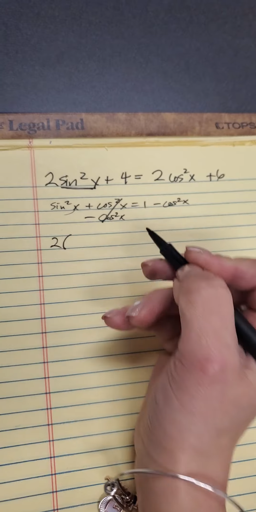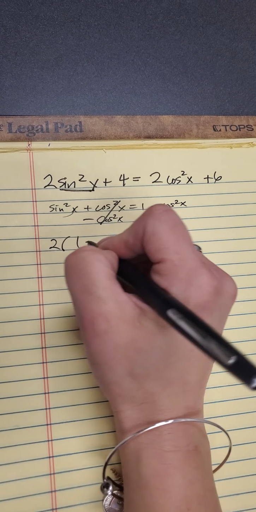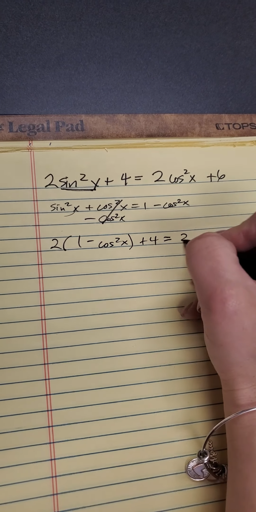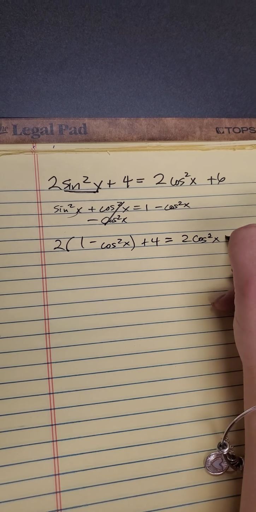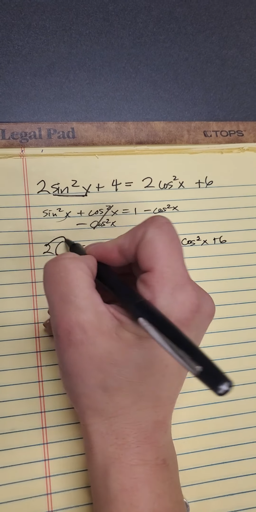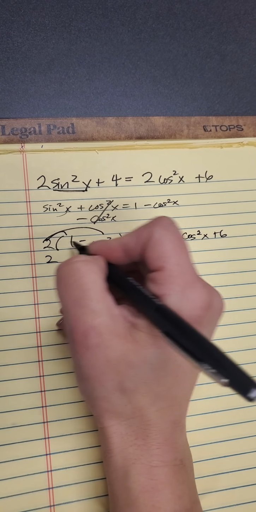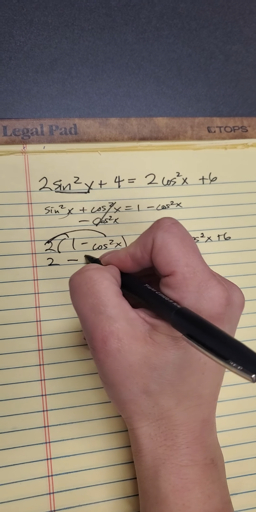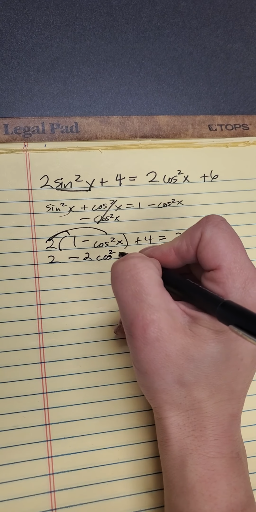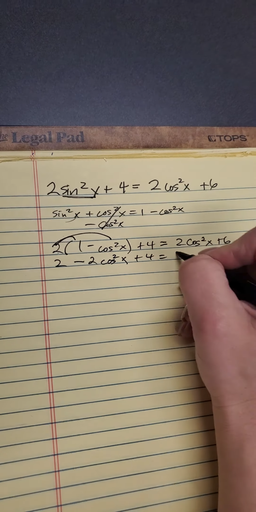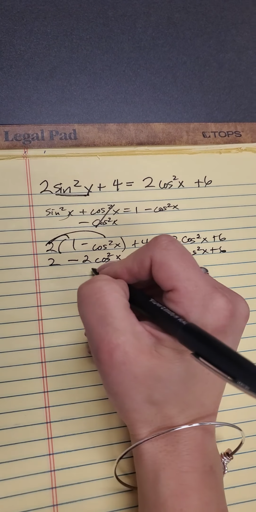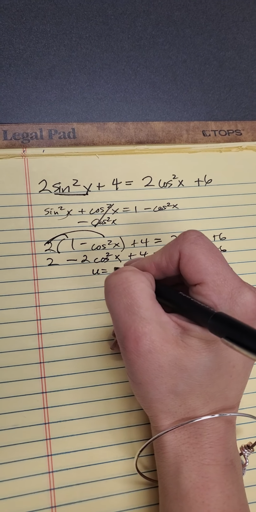So 2, and then the substitution for sine squared x would be 1 minus cosine squared x, plus 4 equals 2 cosine squared x plus 6. Okay, now to simplify this, I'm going to distribute. So 2 times 1 is 2. 2 times a negative cosine squared x is negative 2 cosine squared x, plus 4 equals 2 cosine squared x plus 6.